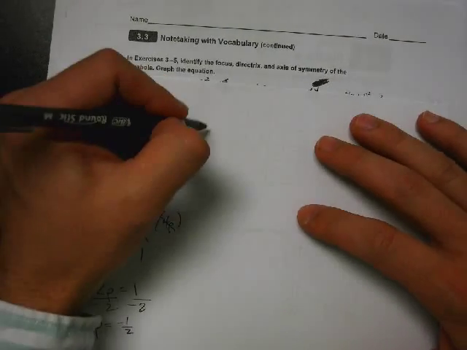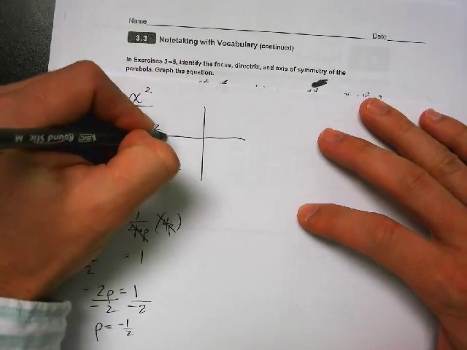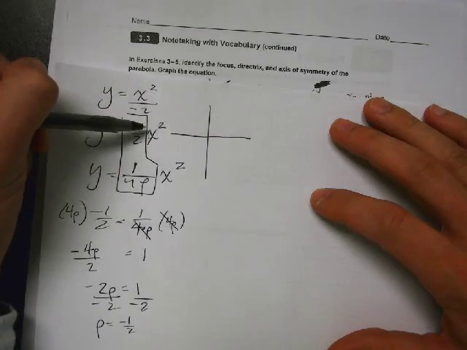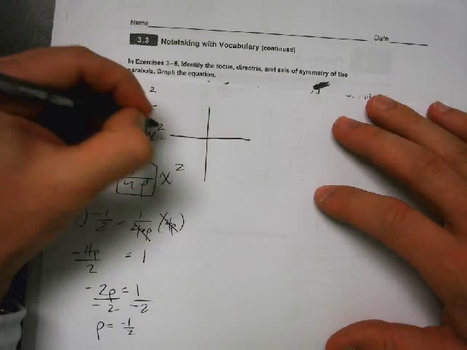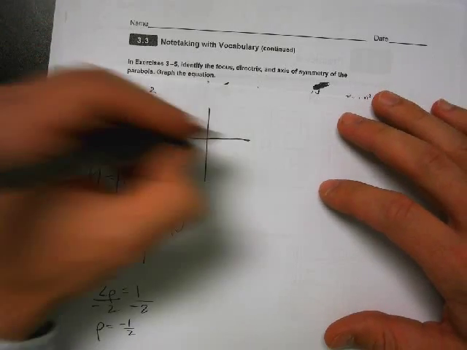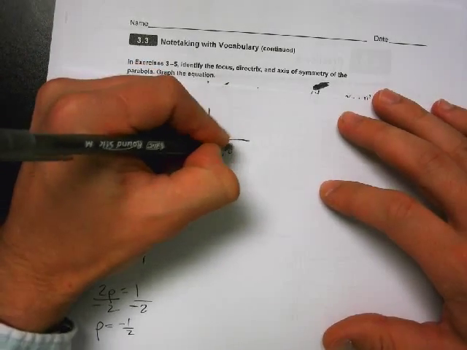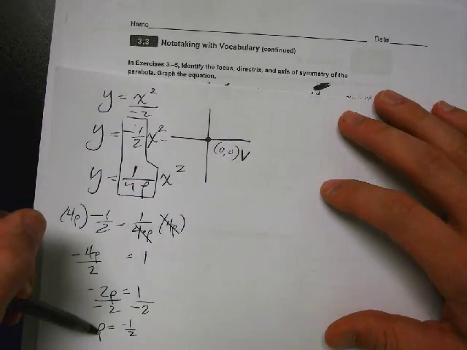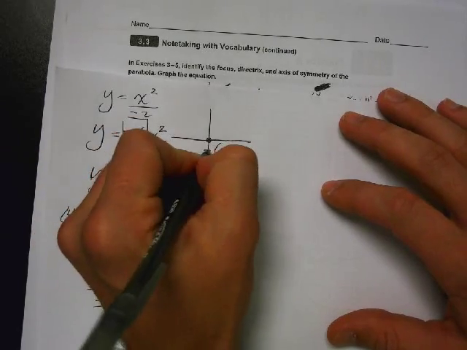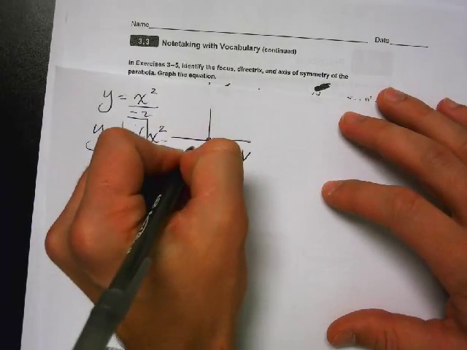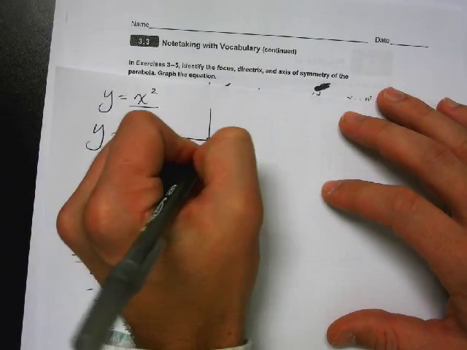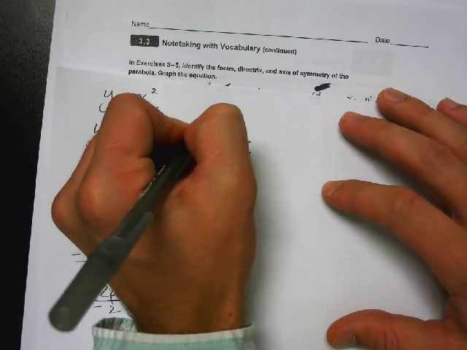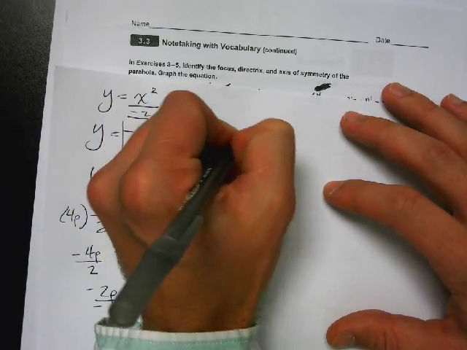So now we know the distance from the vertex. When I look at my equation, negative 1/2 x squared, I know that my vertex has to be 0, because there's nothing over here. There's no h, there's no k. So the vertex happens at 0, 0. Our p is negative 1/2. So that means our focus is going to be down here at negative 1/2. Here's my focus. My directrix then has to be at positive 1/2.